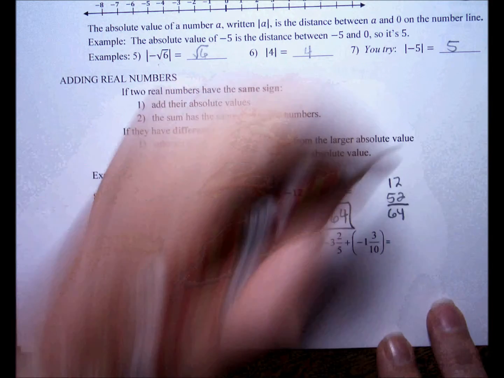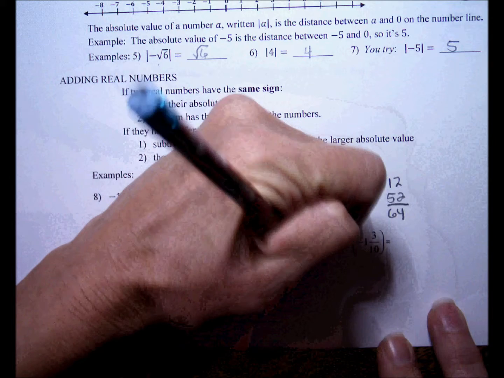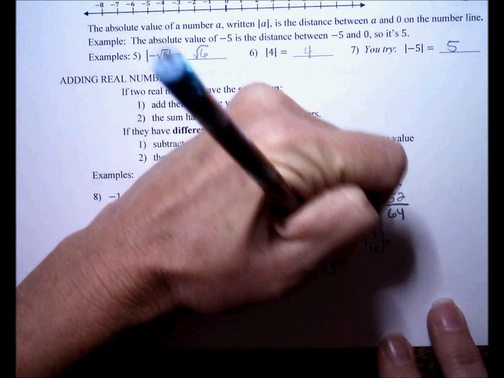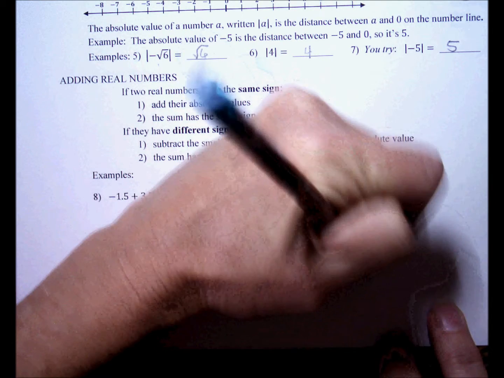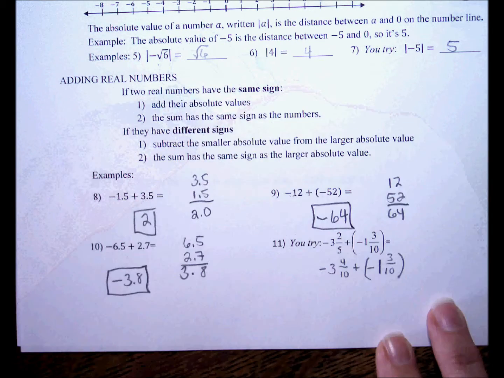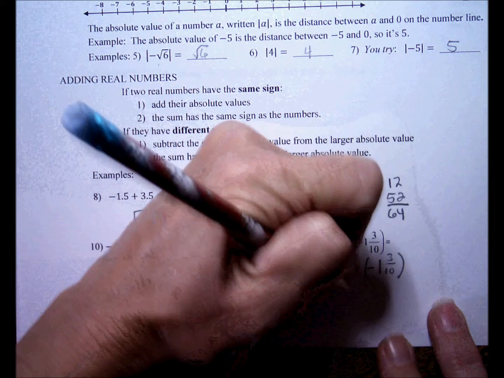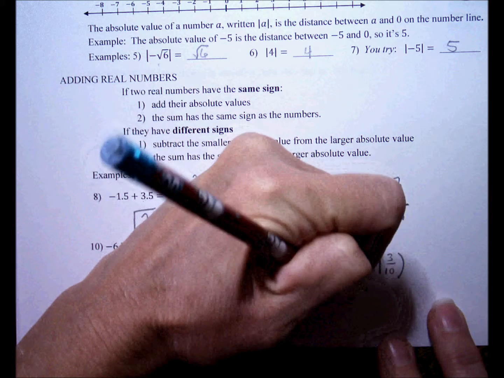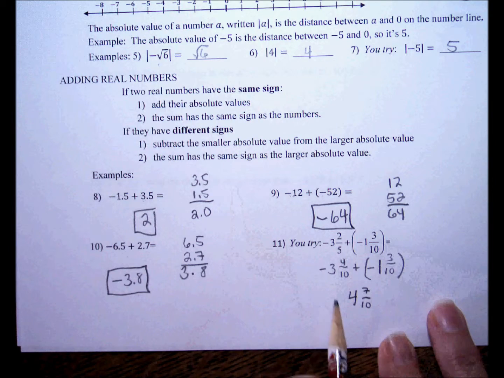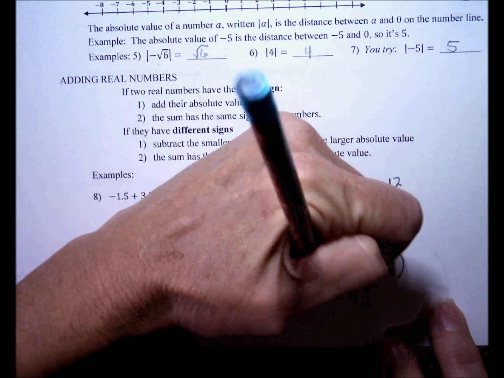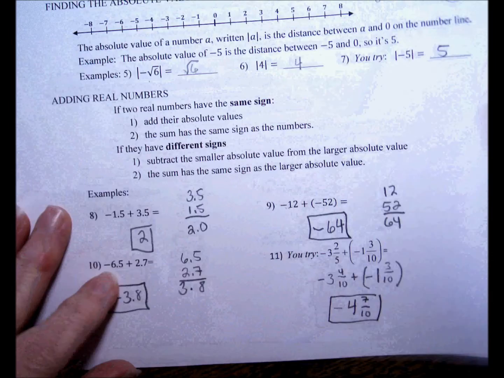Okay. Now you do the you try. Remember, you're going to pause and try this, and then you'll come back and see if it matches my answer. First thing I'm going to do is change 2/5 into 4/10. So we have -3 and 4/10 plus -1 and 3/10. Well, they have the same sign, so I'm just going to combine the two absolute values. That gives me 4 and 7/10. And since they're both negative, the sign of the answer is going to be negative.